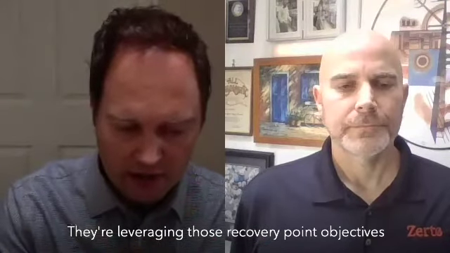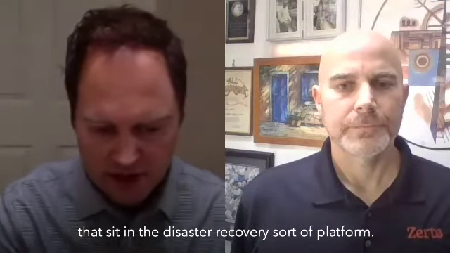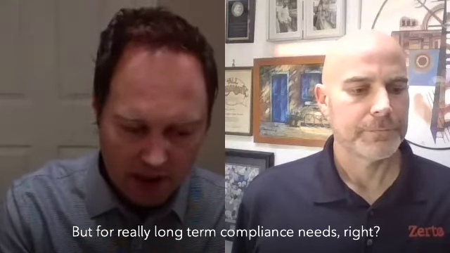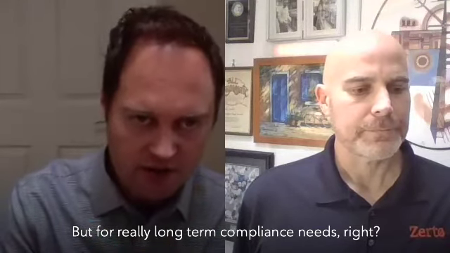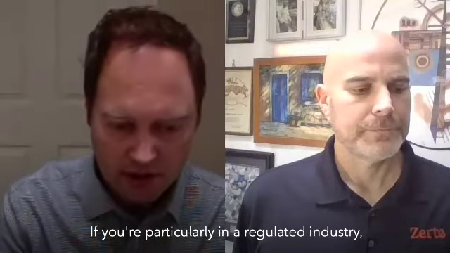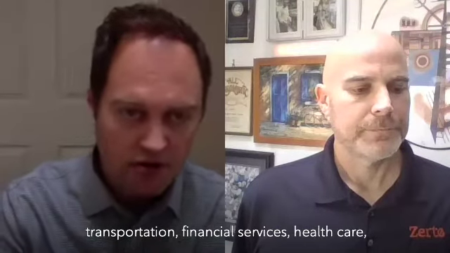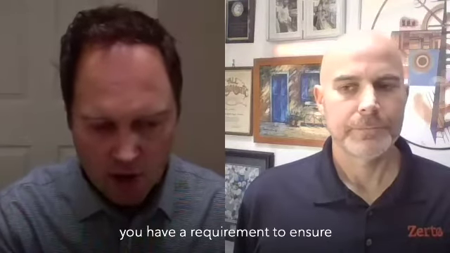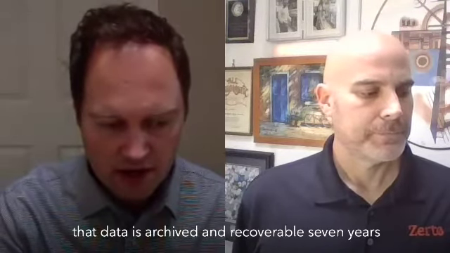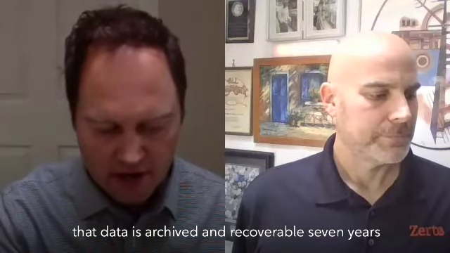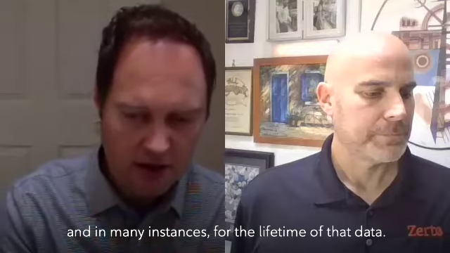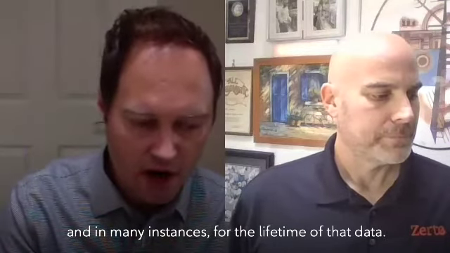they're leveraging those recovery point objectives that sit in the disaster recovery platform. But for really long-term compliance needs, right? If you're particularly in a regulated industry, transportation, financial services, healthcare, you have a requirement to ensure that data is archived and recoverable 7 years, and in many instances for the lifetime of that data.